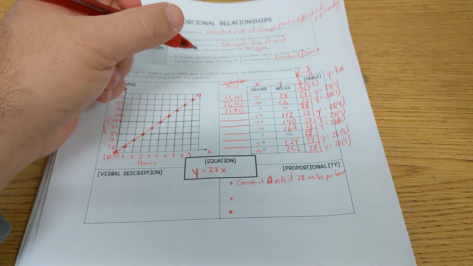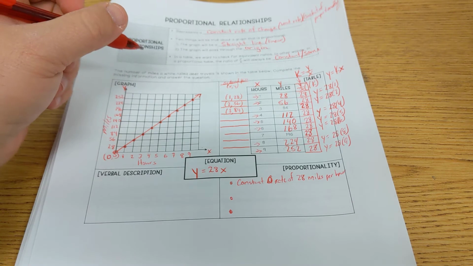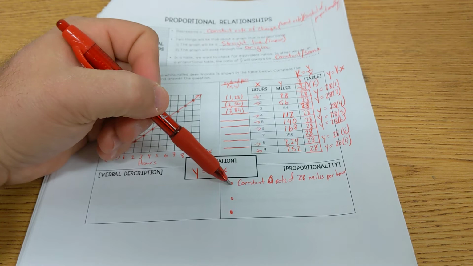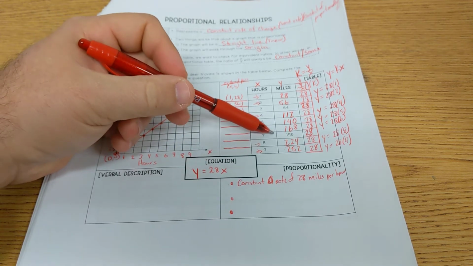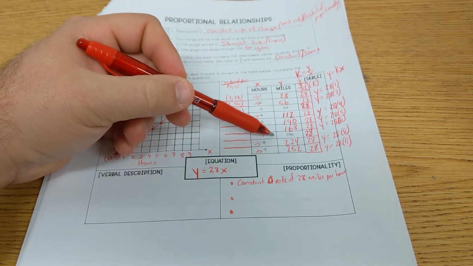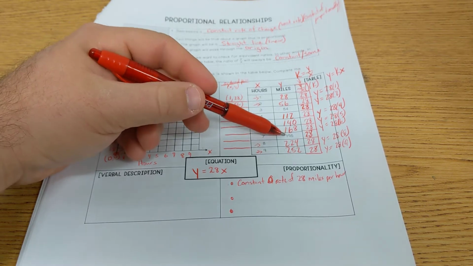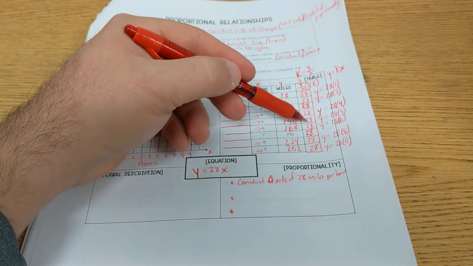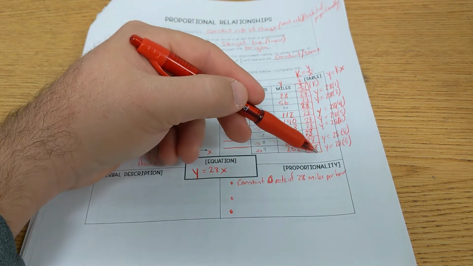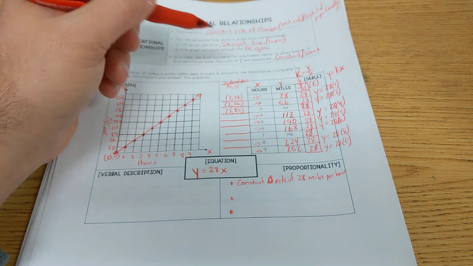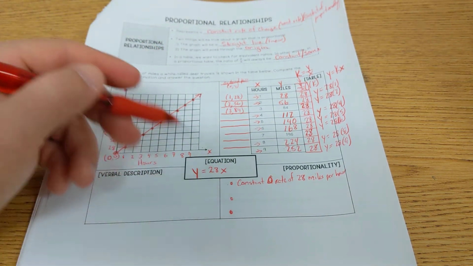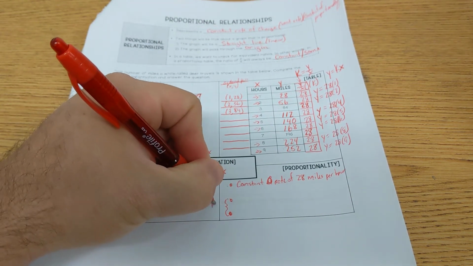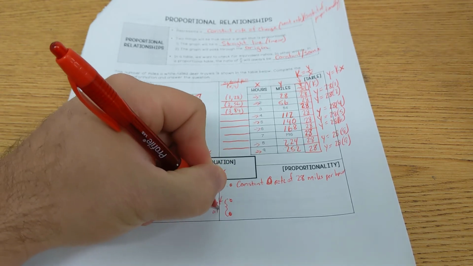Okay? Constant rate of 28 miles per hour. Okay, so under proportionality, one of these points is going to be represented from the table. So you're going to look at the table and tell me if it's a constant rate or not. All right, and we know because we took y divided by x on all of those. All right, these next two, we're going to look at the graph. I'm going to go over here to this one. Look at graph.